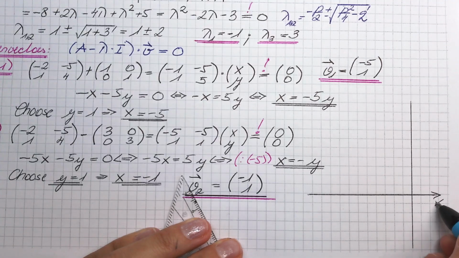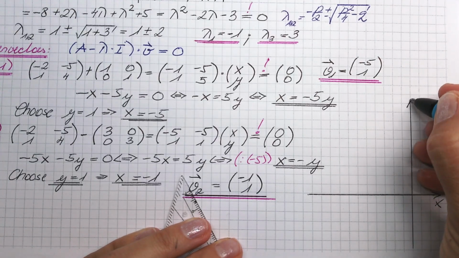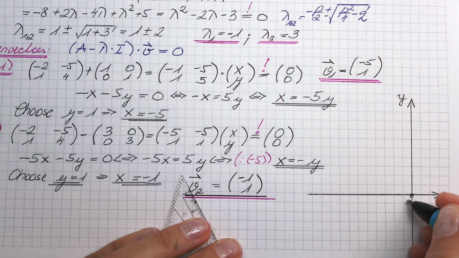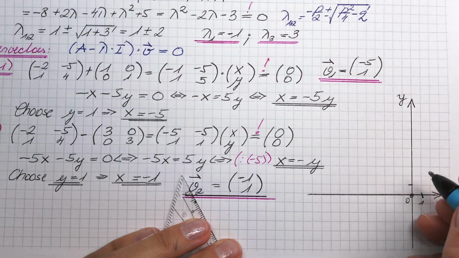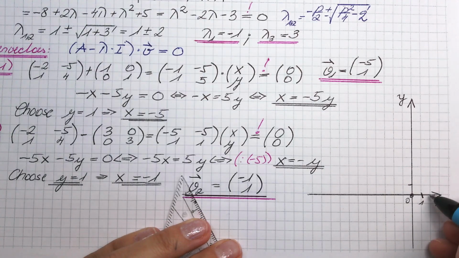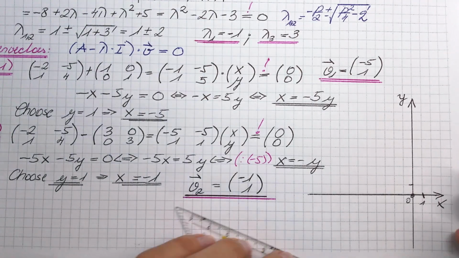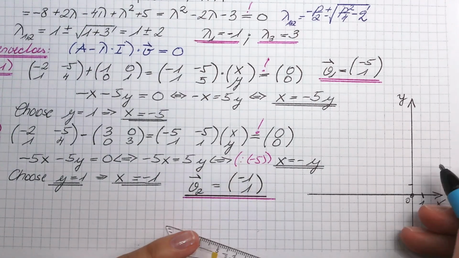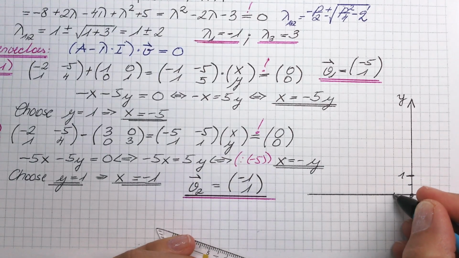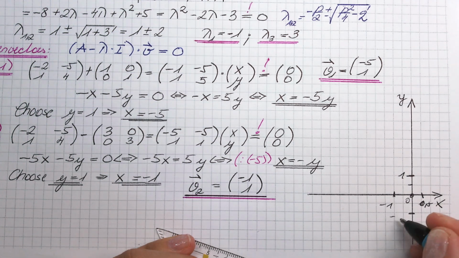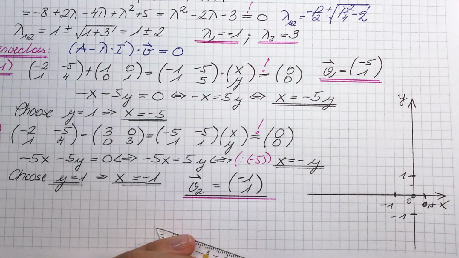Let's say that's the x-axis and the y-axis. Now here we have 0. Let's say this is 1. We can even make it a bit bigger. Do we have 5 centimeters? Yes, so that's 0.5. And here we got 1, minus 1, and minus 1. I think you could see it well.